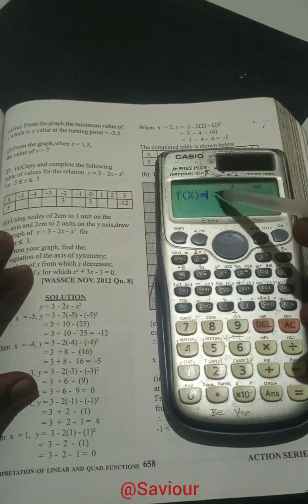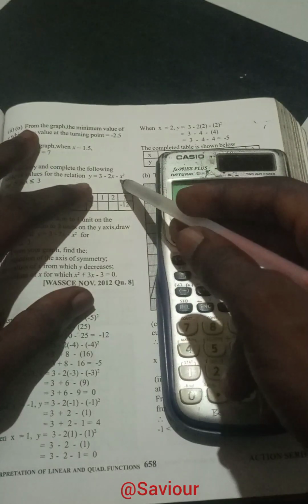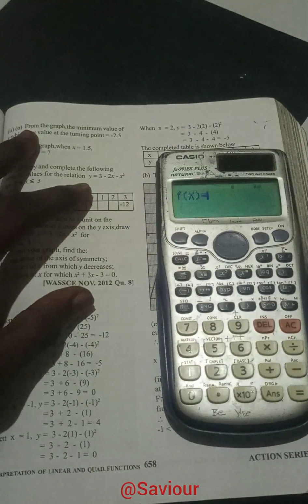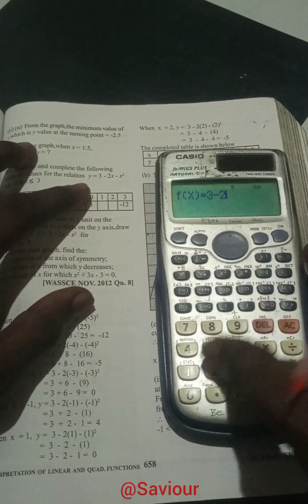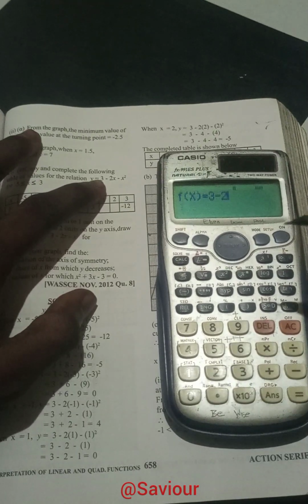So let's put our equation into the calculator. How are you going to do it? The equation is 3 minus 2x minus x squared. This is how we are going to do it. We press 3 minus 2x. How are you going to get the x?